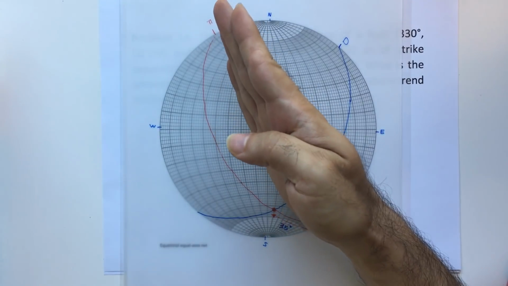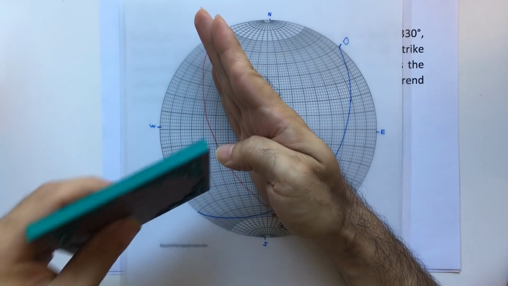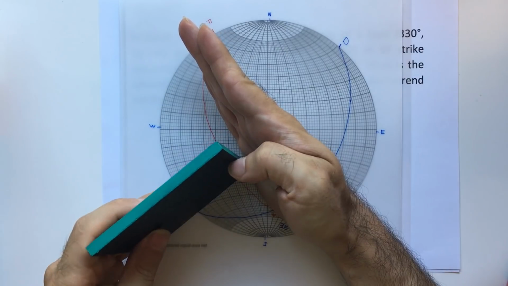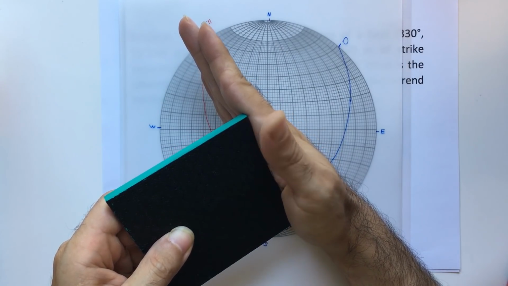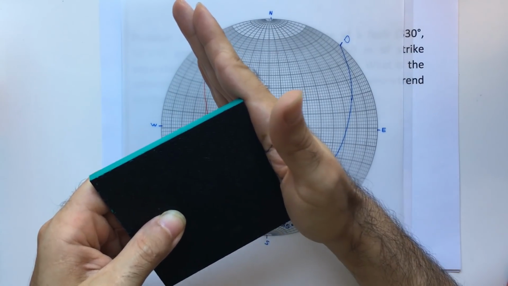Let's say this is my fault, the orientation of the fault and the dip, and the dike is oriented like that. It's dipping this much, and indeed this is what we plotted on the stereonet.